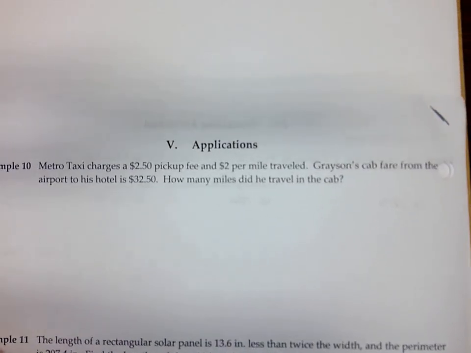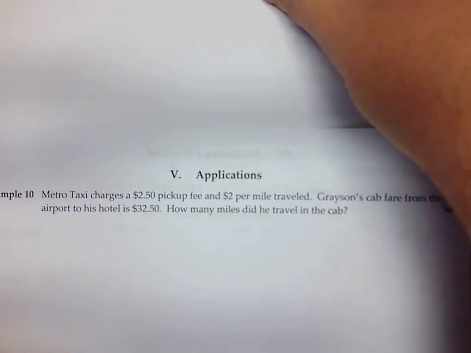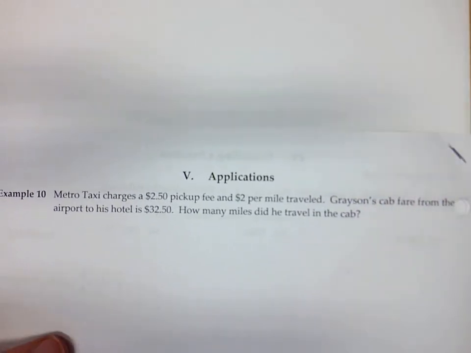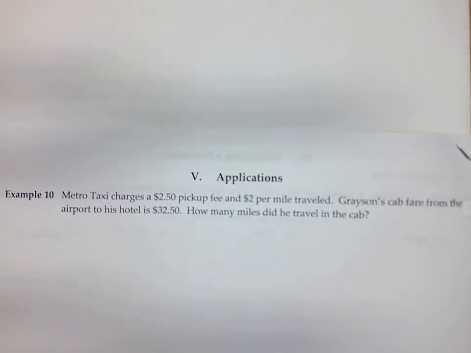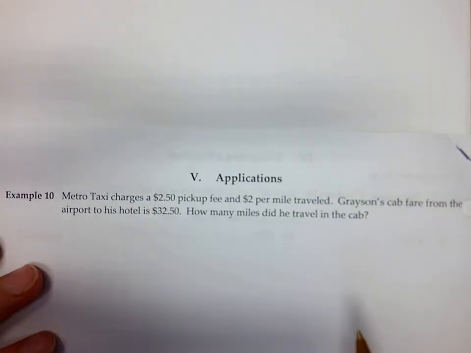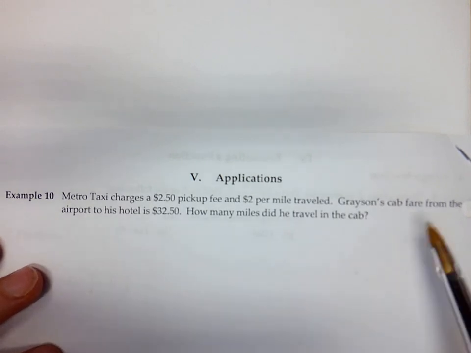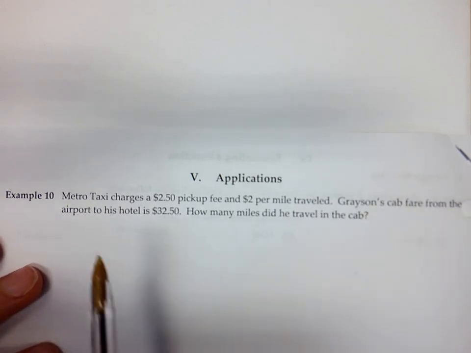All right, next up, we're doing everyone's favorite part of math, applications, or word problems. Looking at this first example, example 10, I should probably read through this, huh? Let's see, Metro Taxi charges a $2.50 pickup fee and $2 per mile traveled. Super. Grayson's cab fare from airport to his hotel is $32.50. How many miles did he travel in the cab?